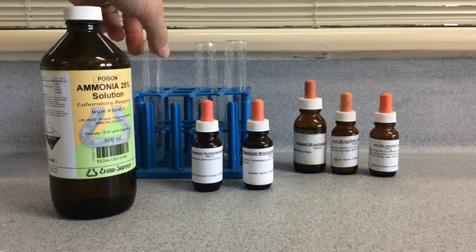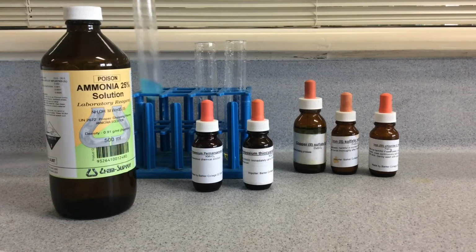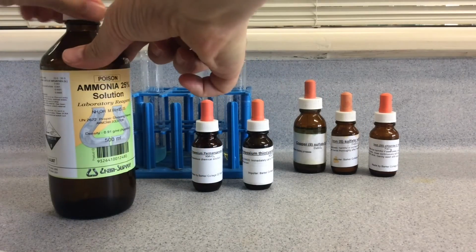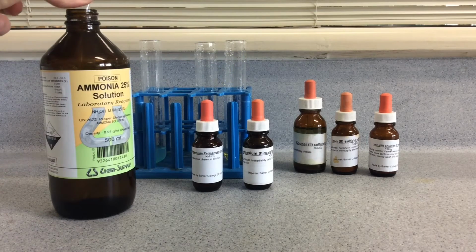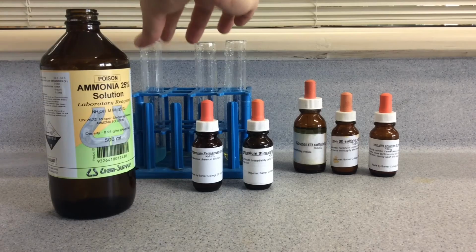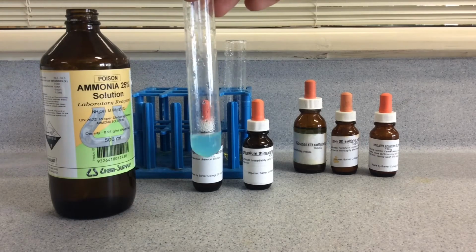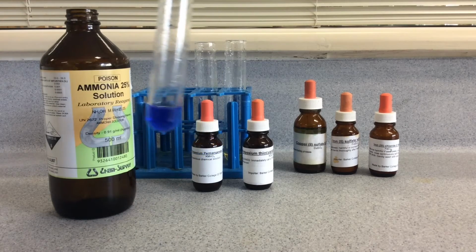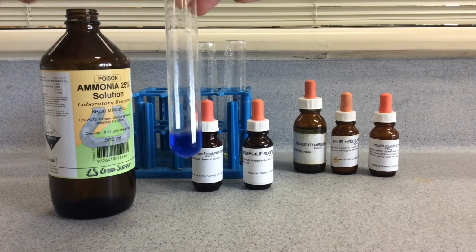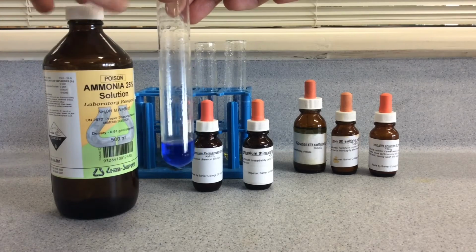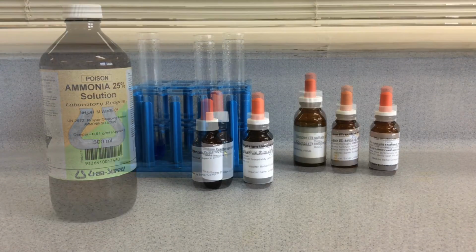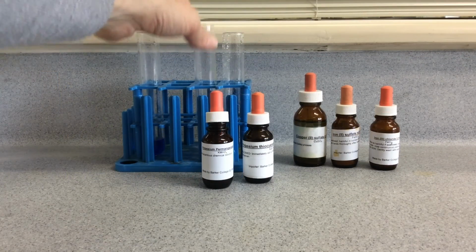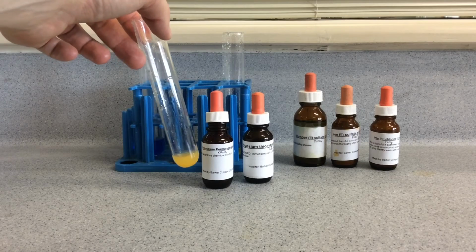Okay, the confirmation test for the copper hydroxide is to use some concentrated ammonia. Now this stuff's pretty nasty, so we'll try and avoid it as much as we can. Okay, if we get some concentrated ammonia and add it to that precipitate, it goes a deep blue colour. So that is the confirmation test for the copper hydroxide. Add concentrated ammonia.